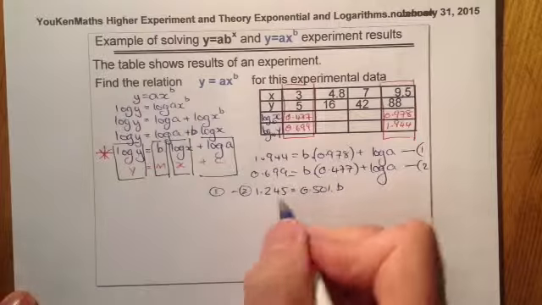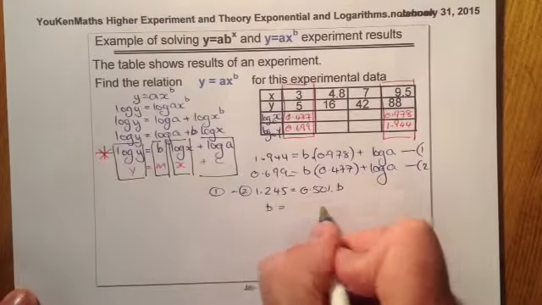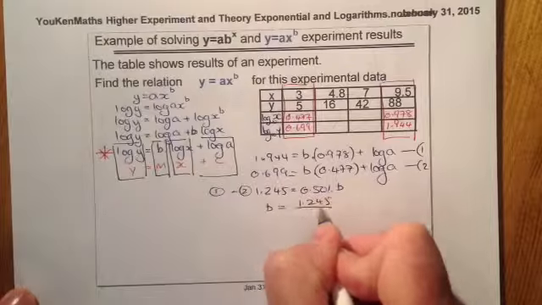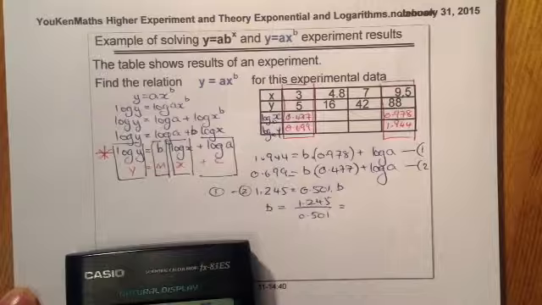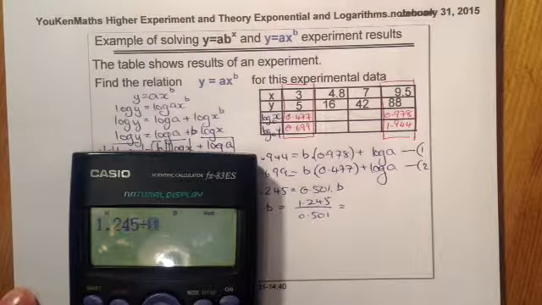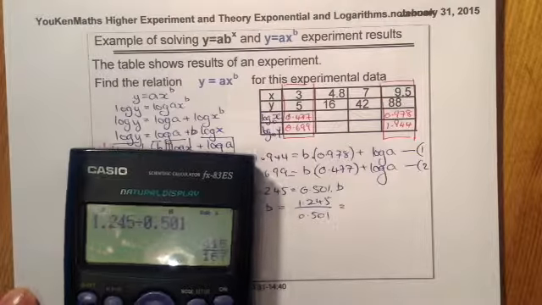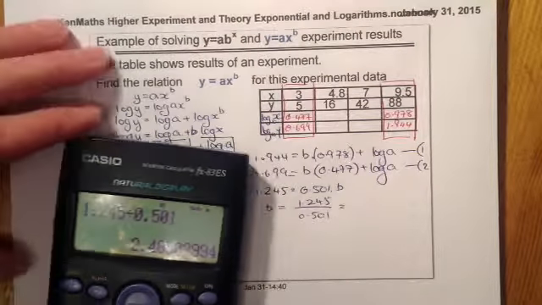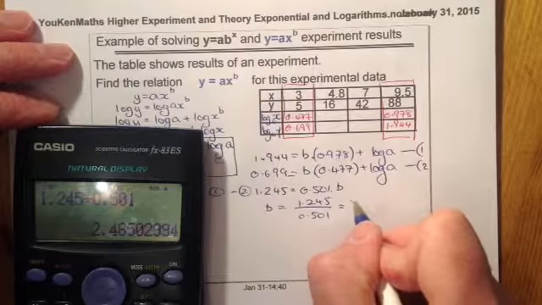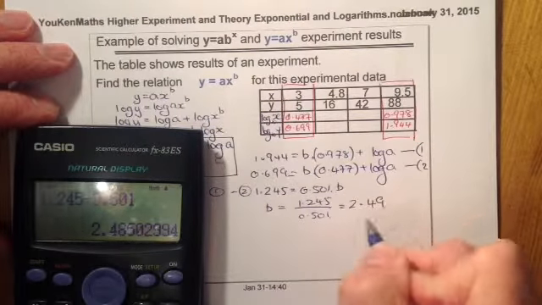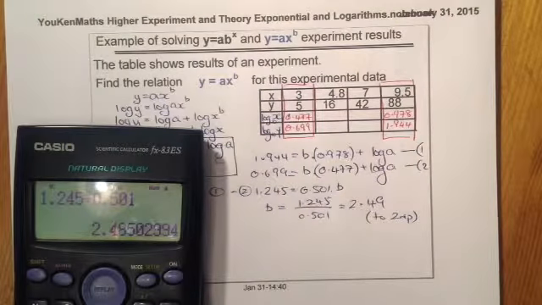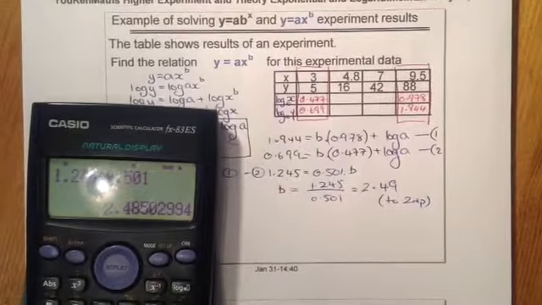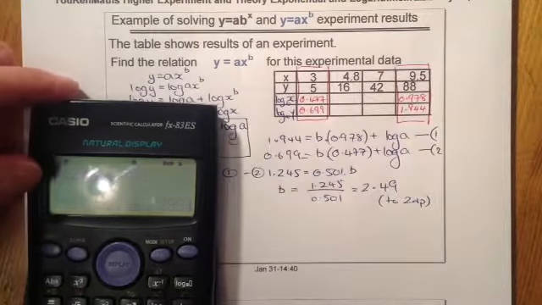Okay, so from there I can see that b is going to be equal to 1.245 all over 0.501, and in the calculator just go for 1.245, just divide that by 0.501, and what we get out is 2.485. Okay, so let's go for 2.49, and that's just two decimal places. Okay, so that's me got the value for b already for this one here. So I'm starting to get half of the results that I need.